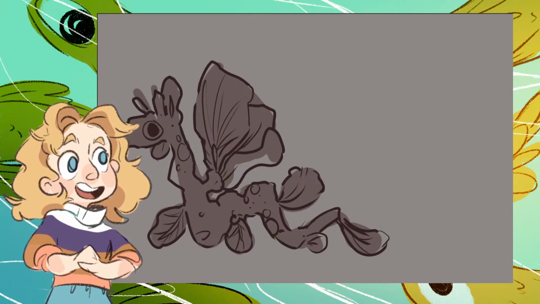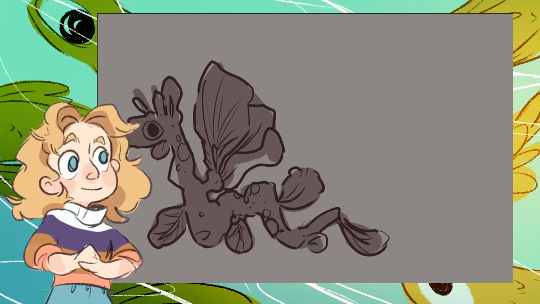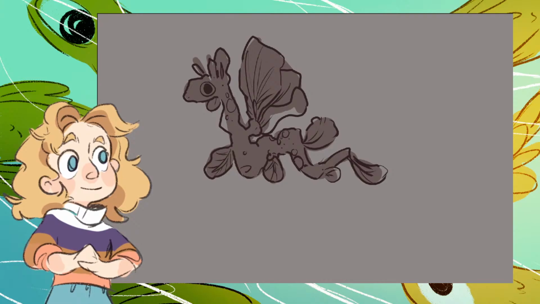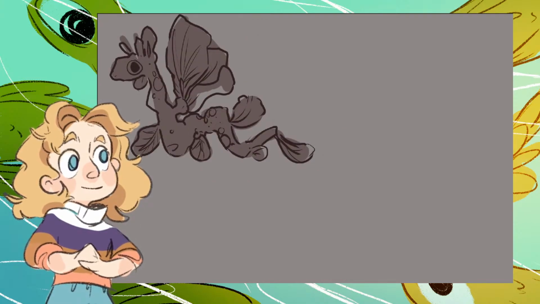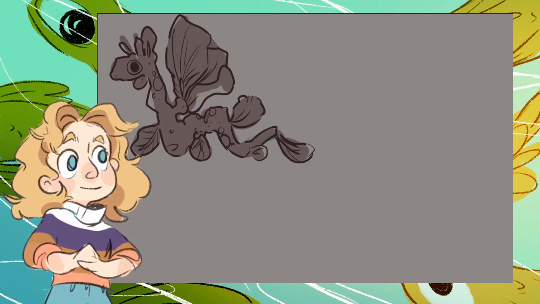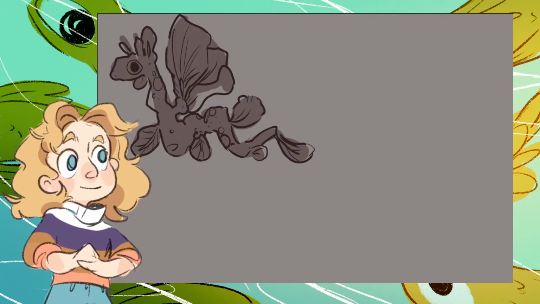Maybe I just need to sit down more often and make little guys. The sea creatures just make me way too happy. Maybe I'll just make a whole bunch of sea creatures.